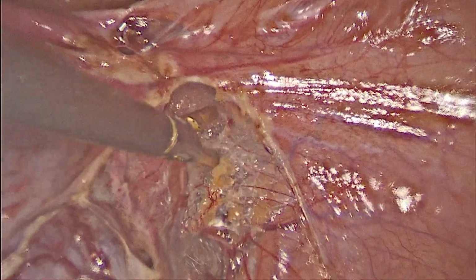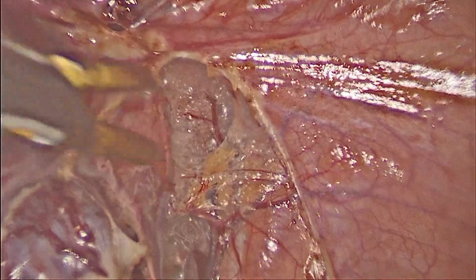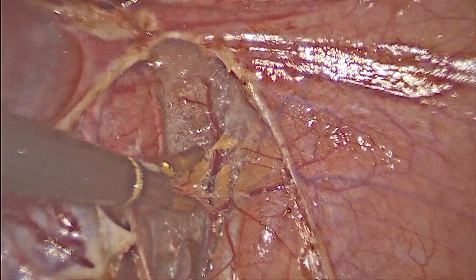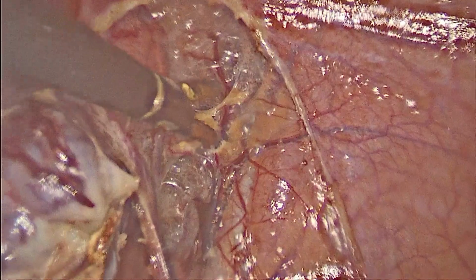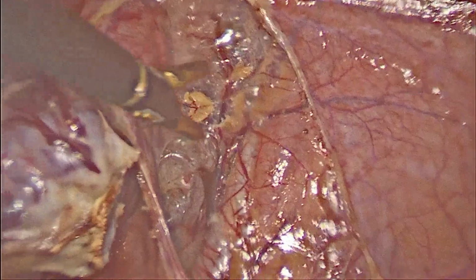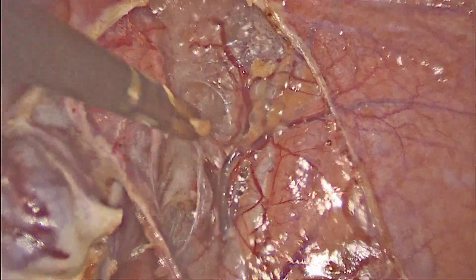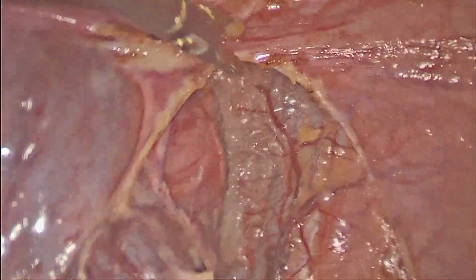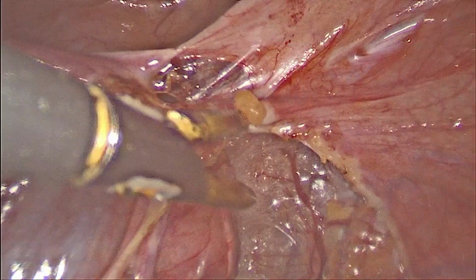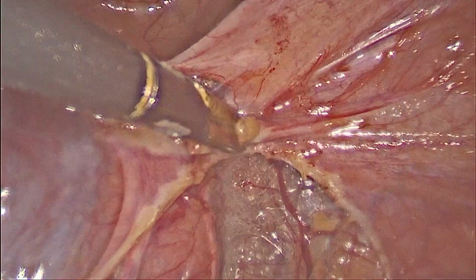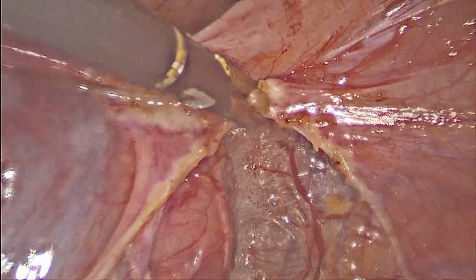Dividing the ovarian ligament midway between the lateral pelvic wall and the uterus will give a better exposure of the broad ligament. Sometimes if the adnexa is well stuck and you are not able to divide it along with the uterus, in such cases we can divide the adnexa separately. So later we can tackle the adnexa after the hysterectomy is completed.